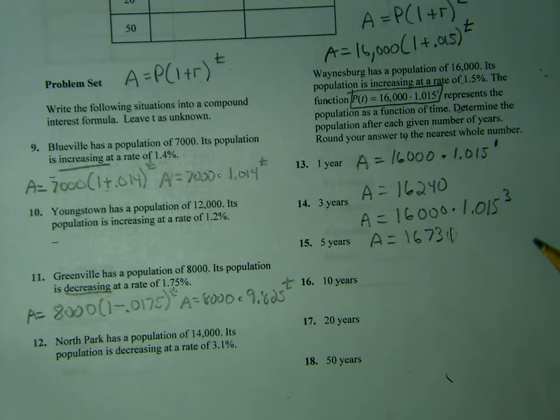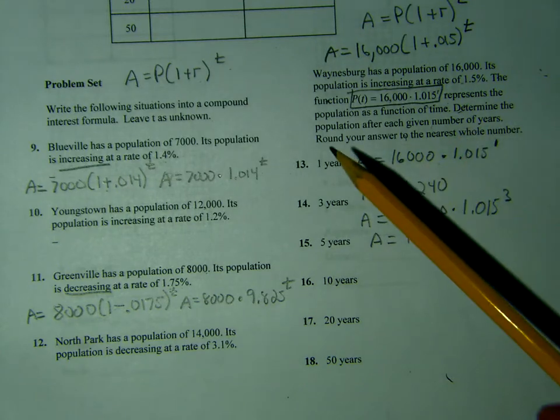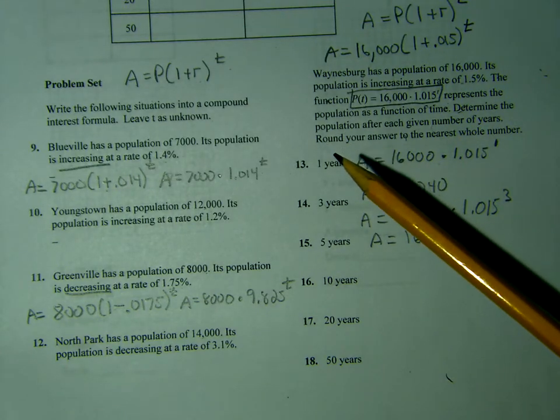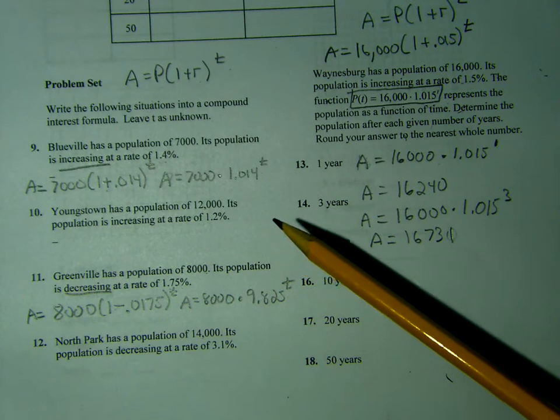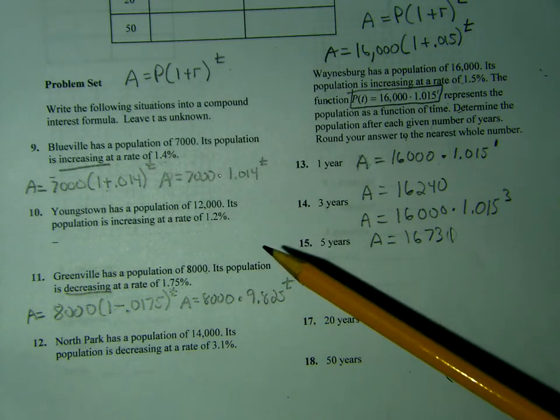Again, this has been converting the compound interest formula into function notation and using it to look at population increase and decrease.